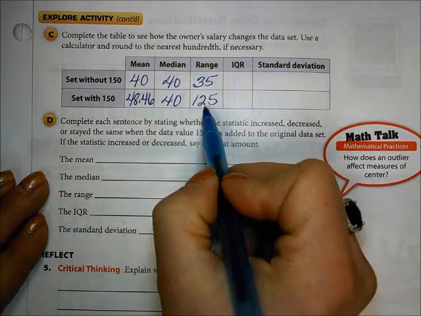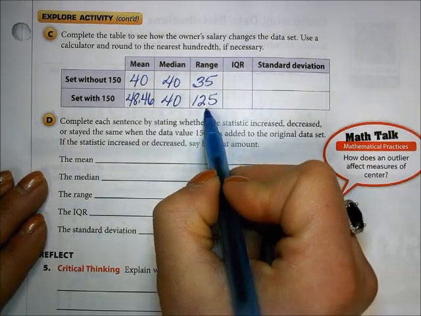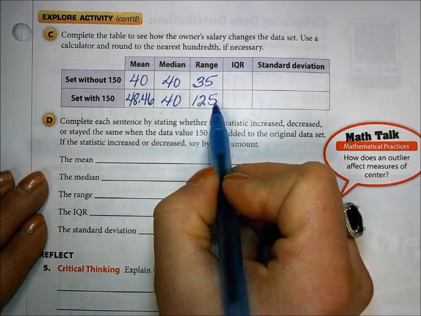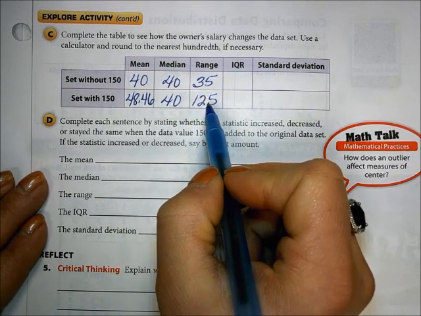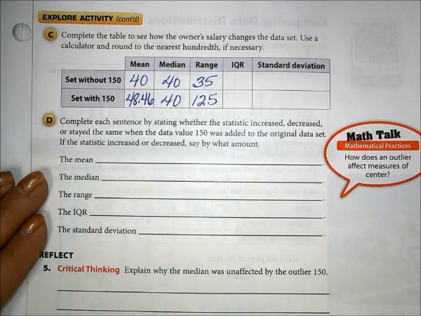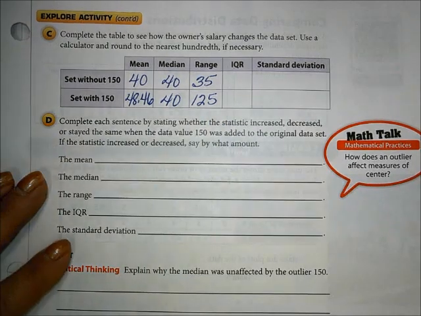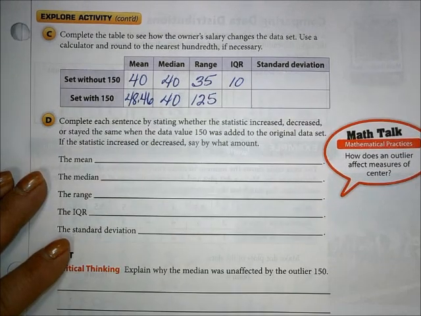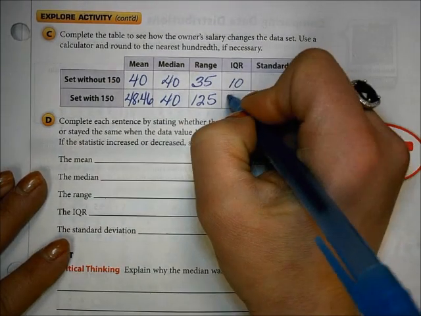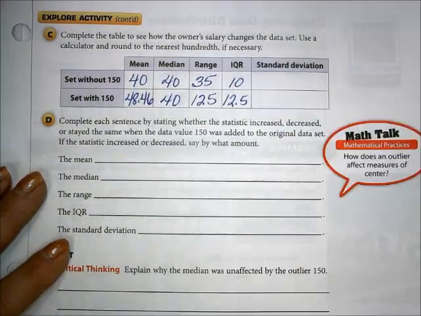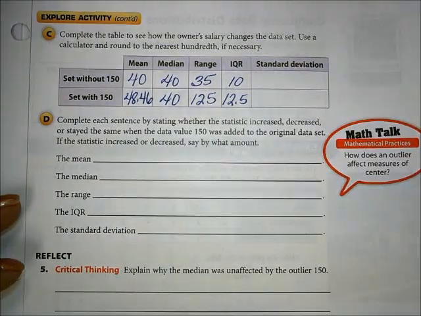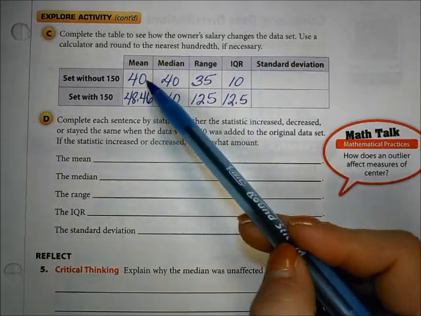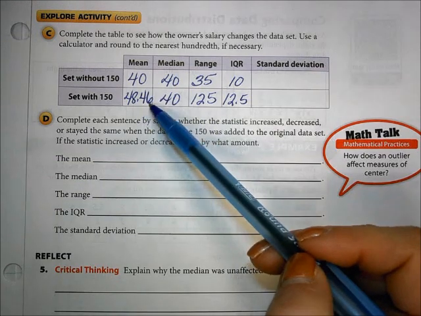The difference from the lowest salary to the highest salary is obviously going to be a lot more because his $150,000 was an outlier. Now, the interquartile range, the range of the middle numbers, was 10 without it, and we found it to be 12.5 with it.